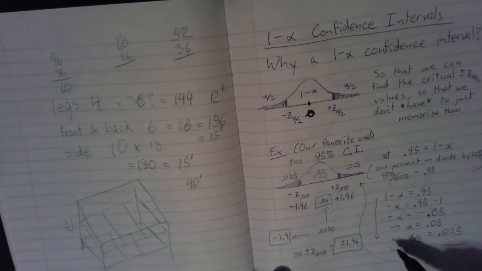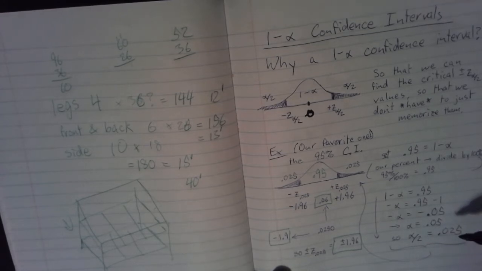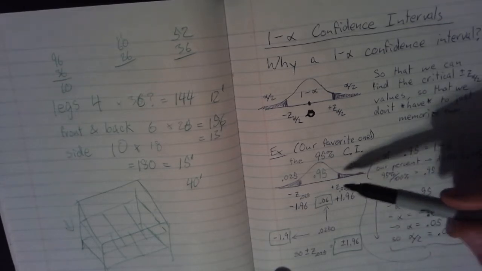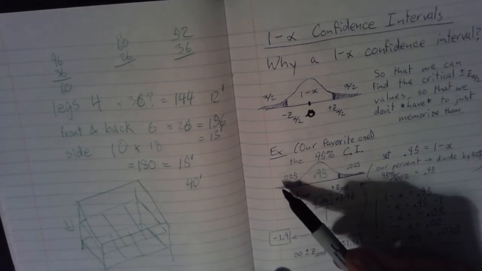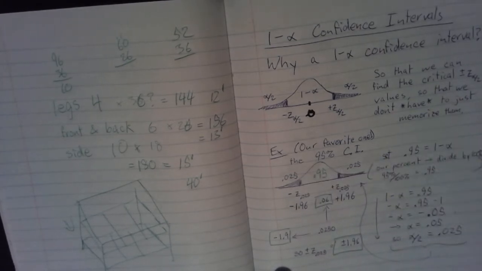Then we take 0.05 and divide by 2. Do we have to solve this for alpha over 2? Yes, we do. Then coming back up to the diagram, we'll label this as 0.025 and this as 0.025.